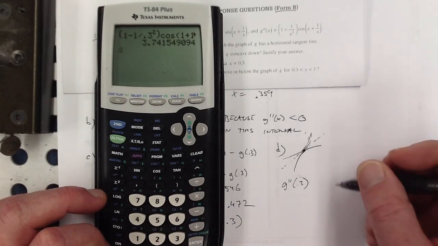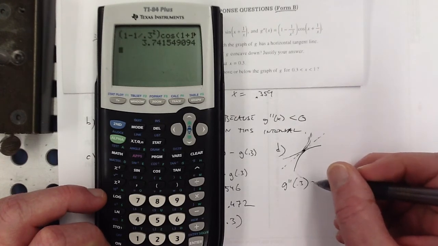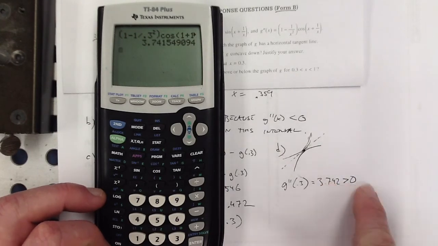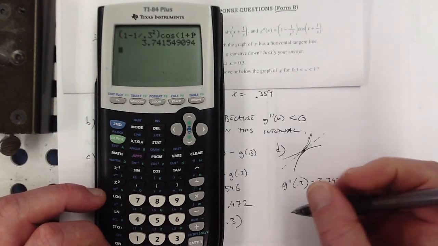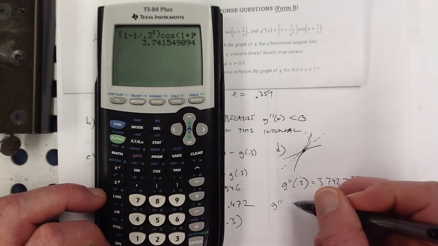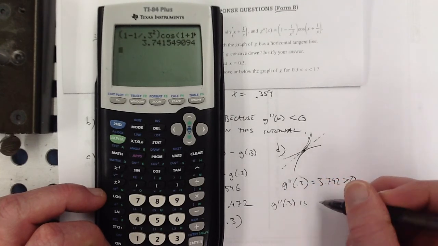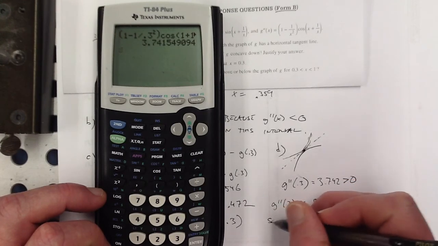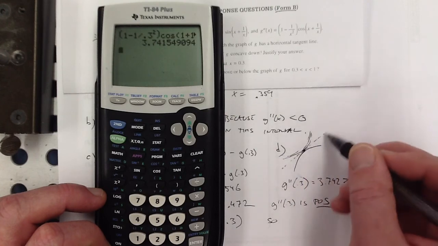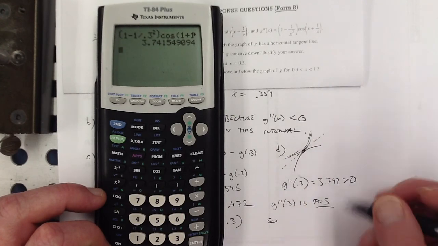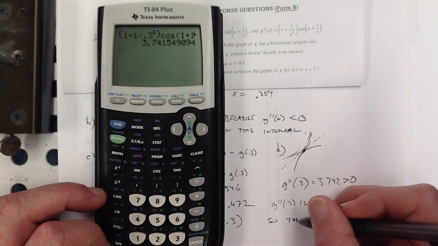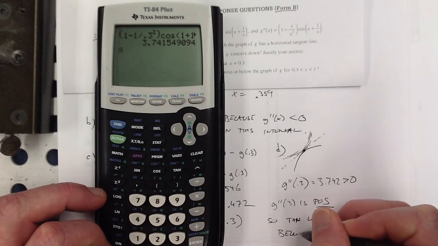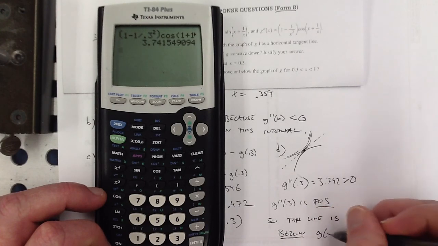That is 3.742, which is greater than 0. All we really care about is the sign of that. So g double prime of 0.3 is positive. So if it's positive, that's concave up. That means the tangent line is below. So the tangent line is below the function.